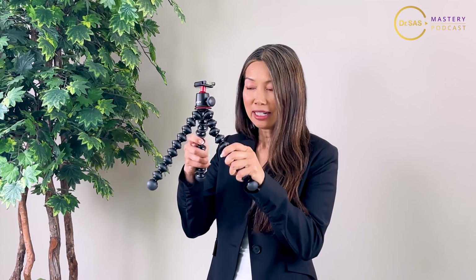The third tip is to use the tripod. Now I have this if I'm sitting at a desk, or I have a stool to put it on and I will stand over here.